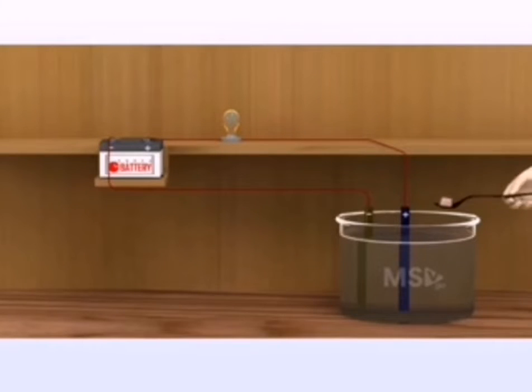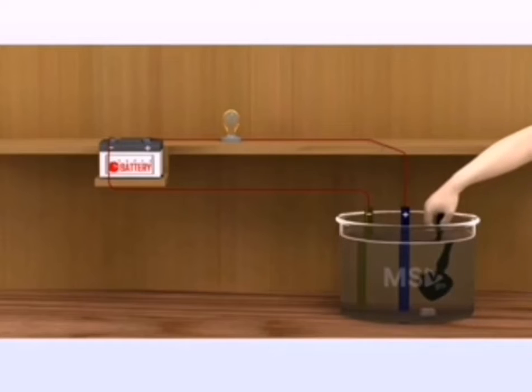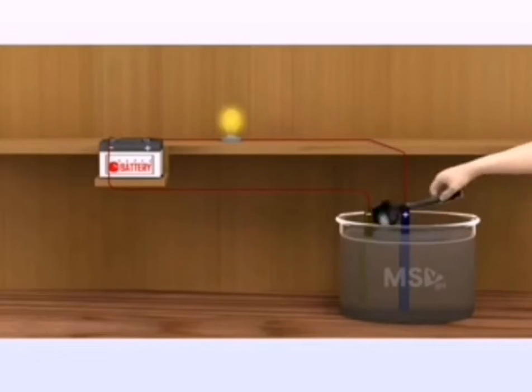They do not conduct electricity as the ions are fixed, but when they are dissolved in a solvent like water, they become free to move and thus conduct electricity. Hence, salt water will be a conductor of electricity.